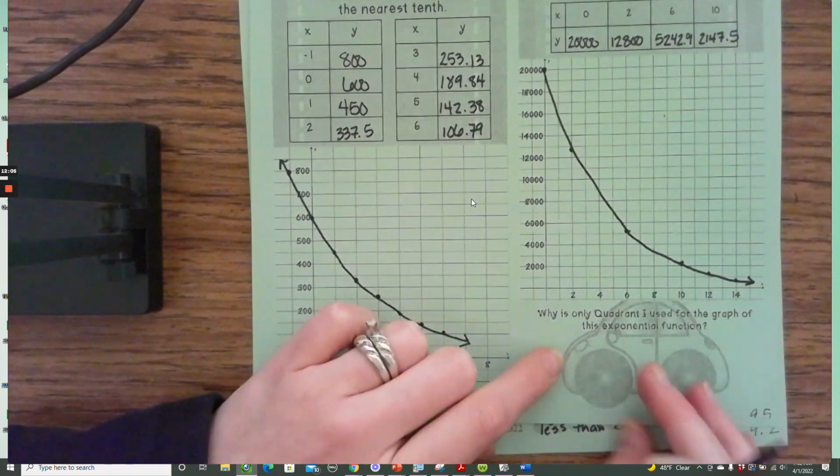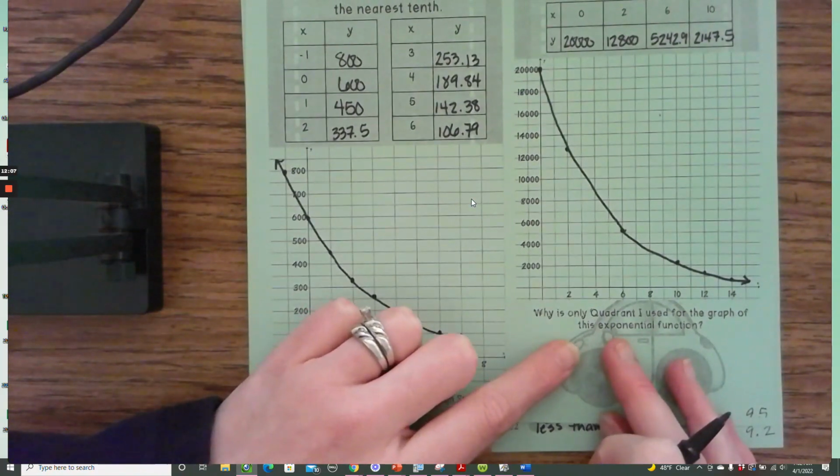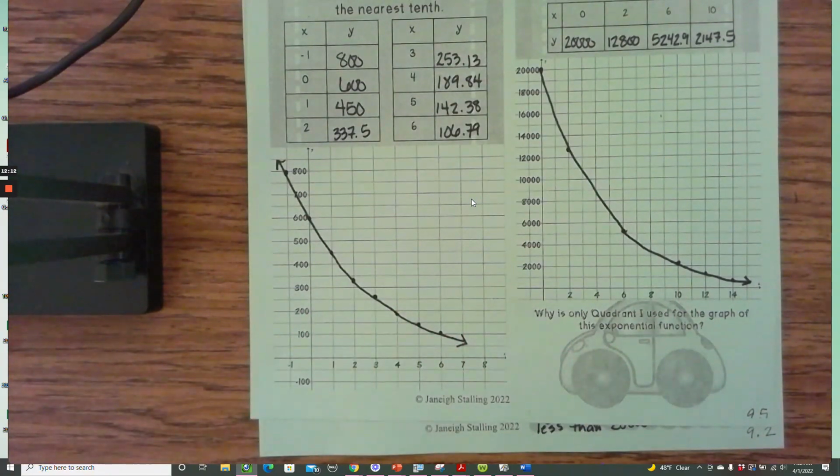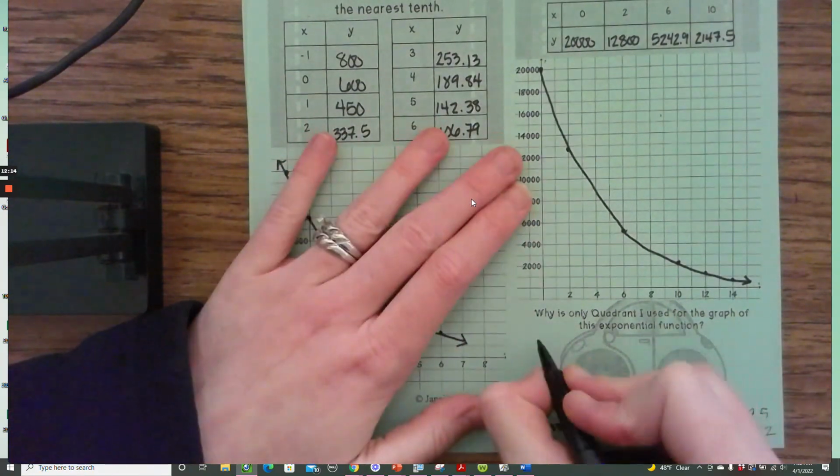So this one also asks the same question. Why is only quadrant 1 used for the graph of this exponential function? And so, same reason, we're talking about a real-world situation.